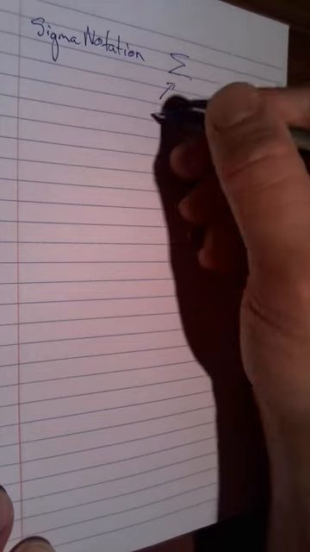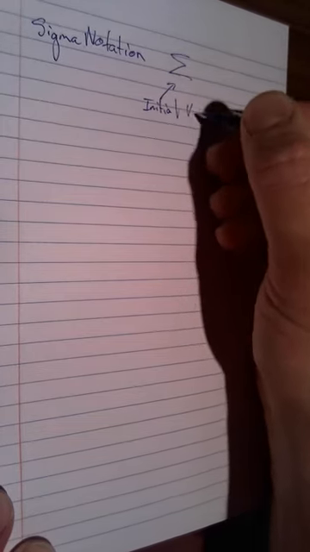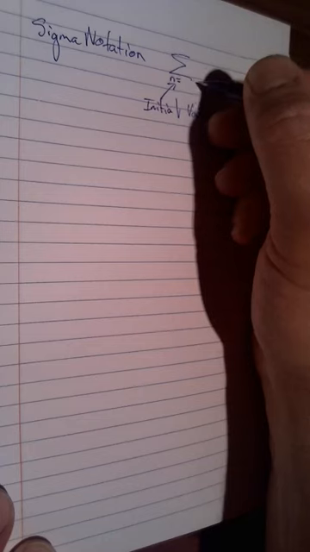It has an initial value, and that's usually stated by creating some variable like n or i, and an initial starting value, often 0 or 1. And then it has a final value. We're just going to use a final value of 5.